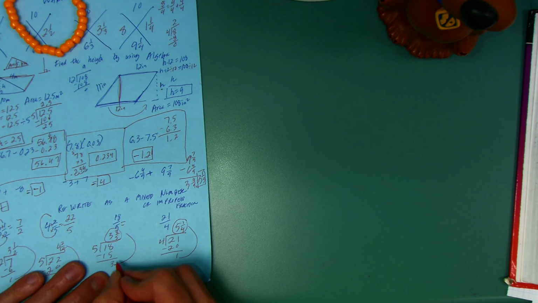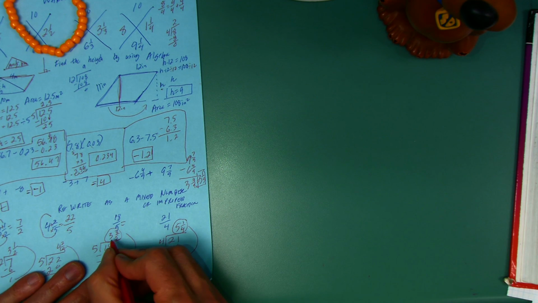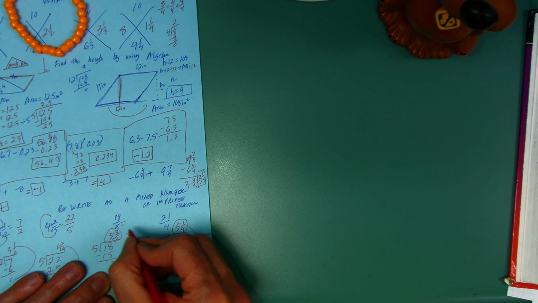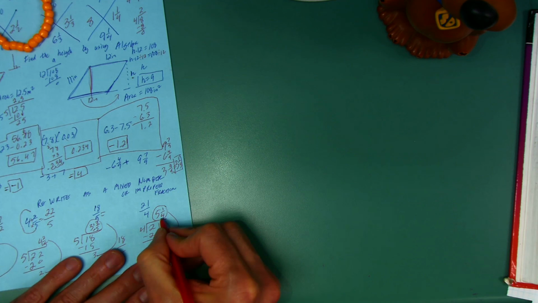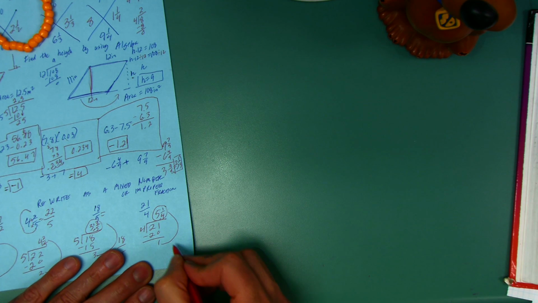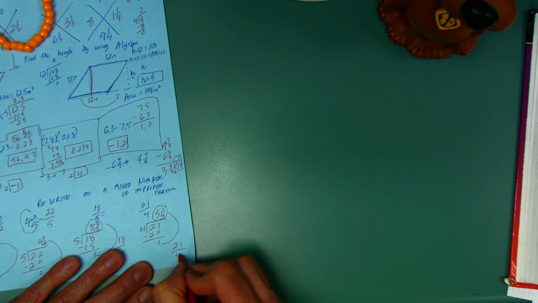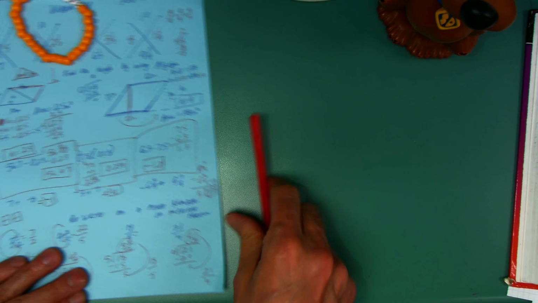Same thing here. C method on 3 and 3/5. 5 times 3 is 15 plus 3 is 18 over what? What I started with. 4 times 5 is 20 plus 1, 21 over what? What I started with. Boom. All right, you double checked even.